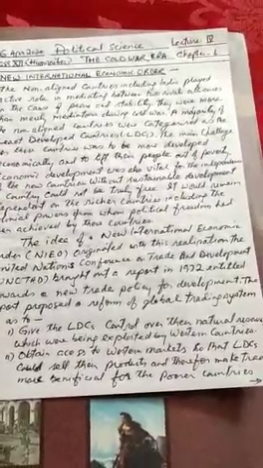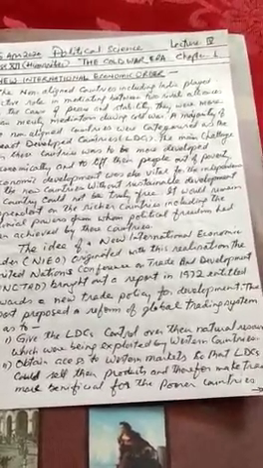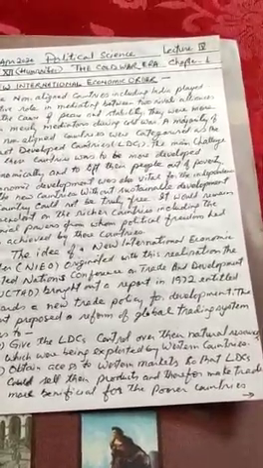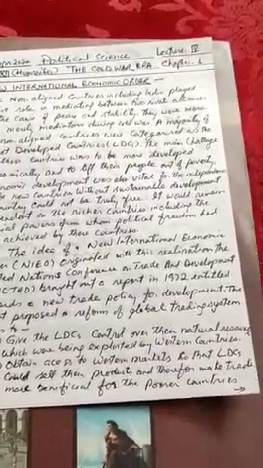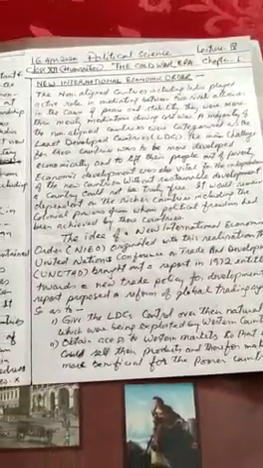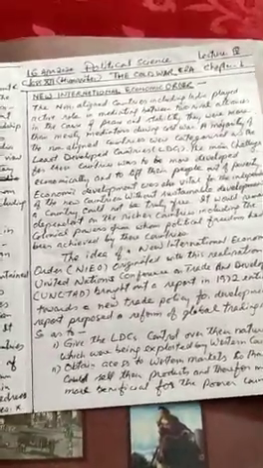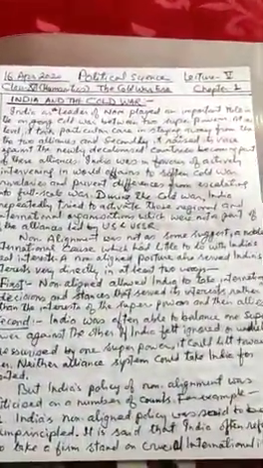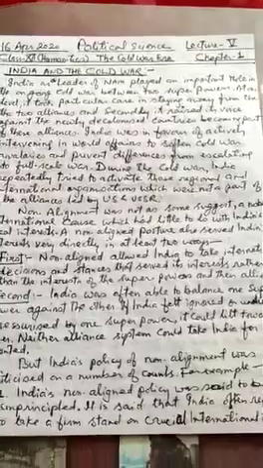Yesterday we were discussing the new international economic order, which was formed by the newly independent countries, mostly the G77 countries, because they wanted real control over the resources and wanted a world market for their goods to be sold in. Today we will discuss India and the Cold War.